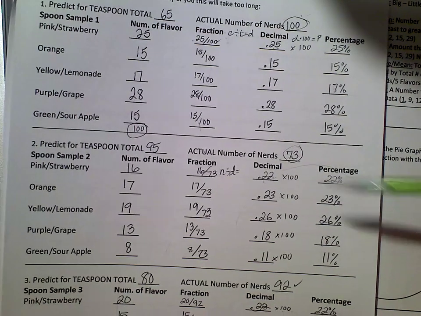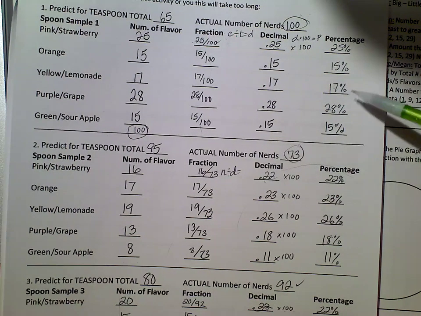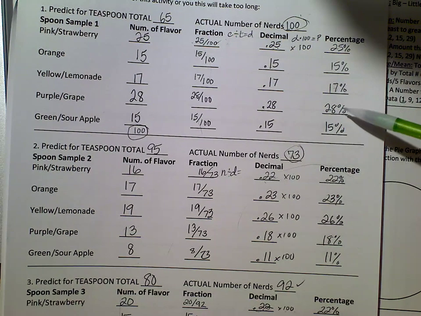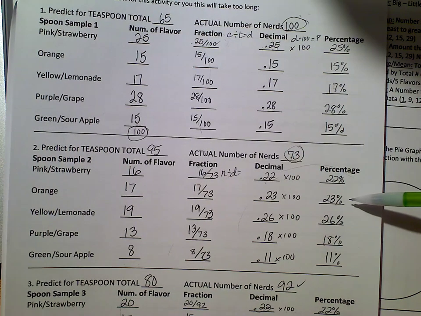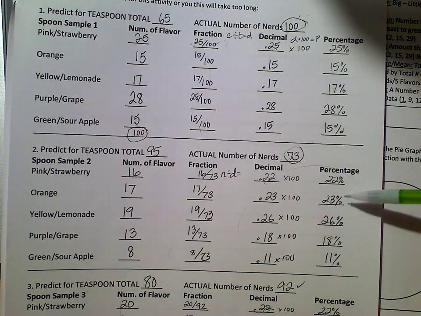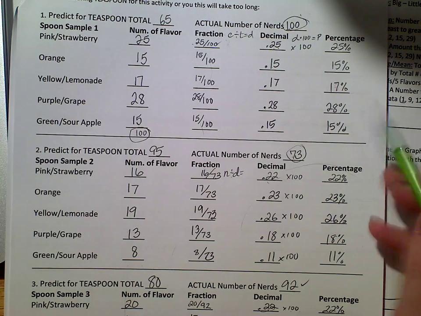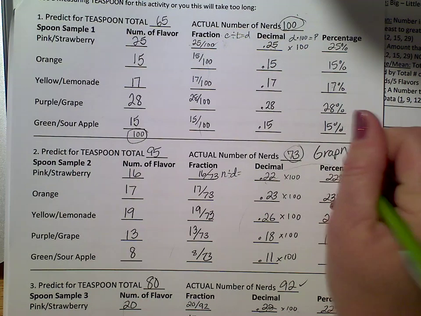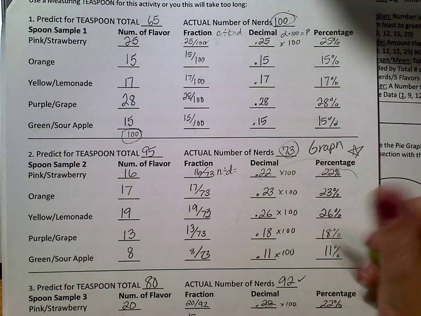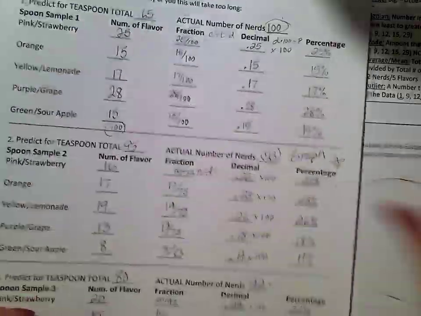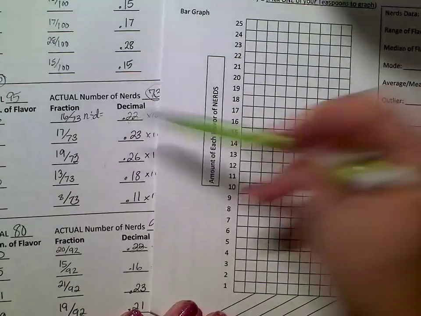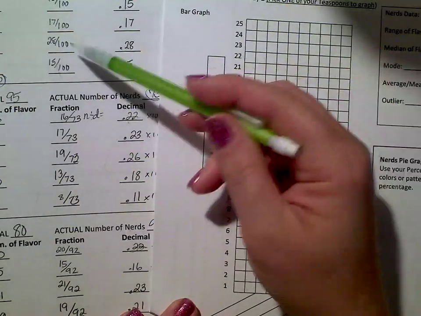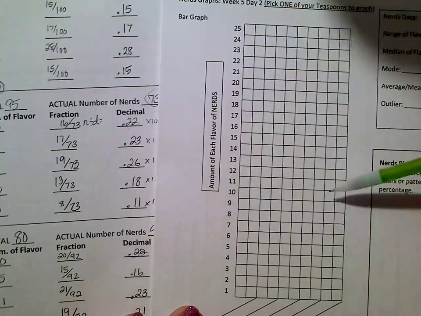But anyway, I'm going to pick one of these that might be interesting to graph. I'm going to pick this middle one. So that means I need these percentages and these numbers. It says right in here how many I had, and this one goes up to 28, and I don't have that on mine.